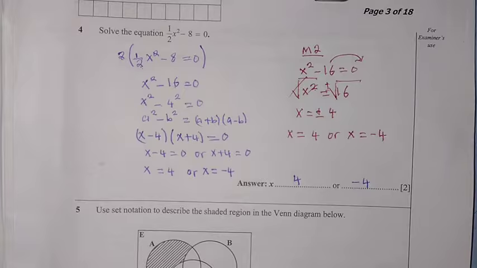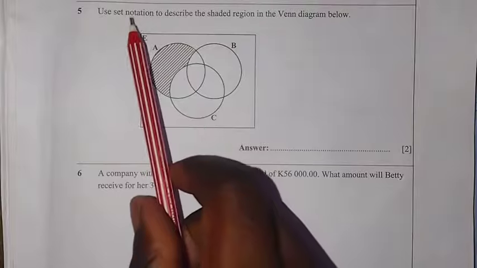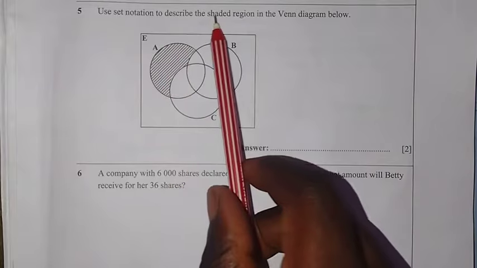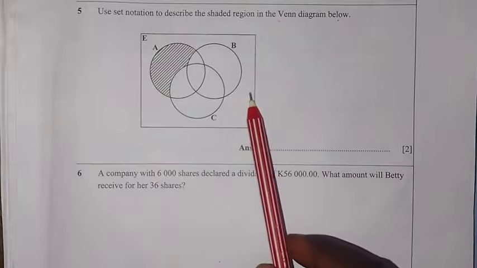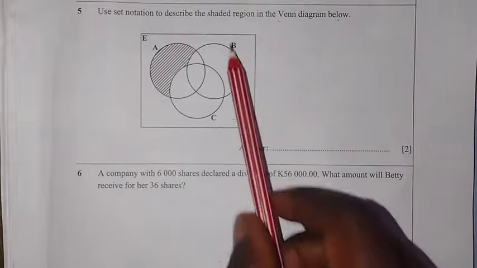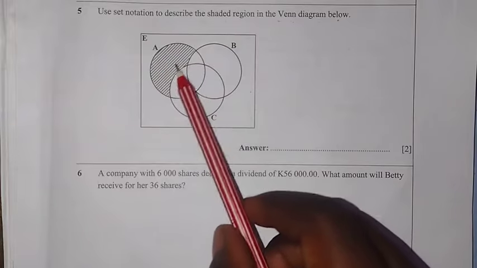Let us now move on to question 5. I'm sure you have seen I'm taking time to explain, because I want you to get the concept. Question 5 reads, use set notation to describe the shaded region in the Venn diagram below. So this is the Venn diagram that we have. We have 3 sets, A, B, and C. So the shaded region here is set A only.